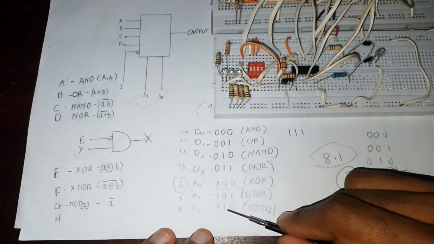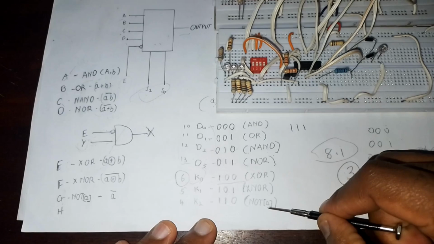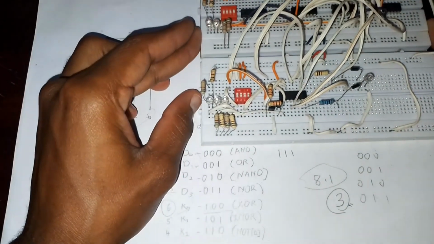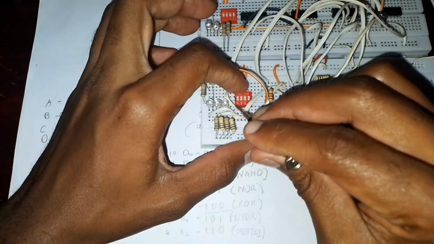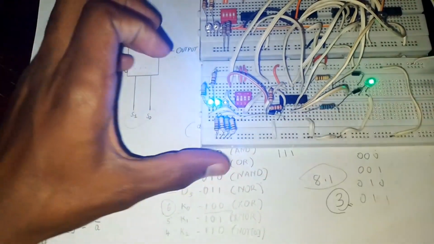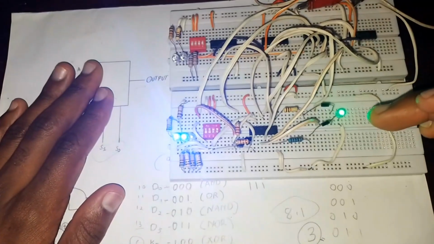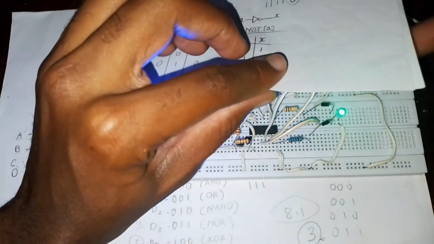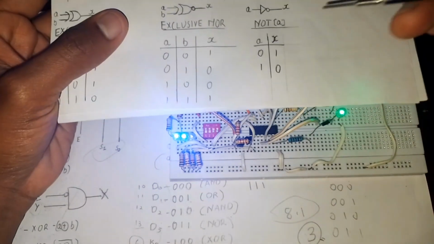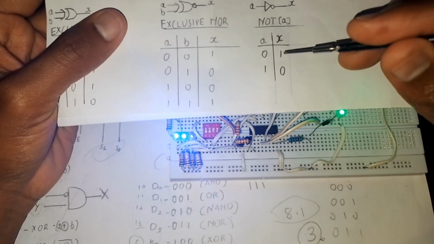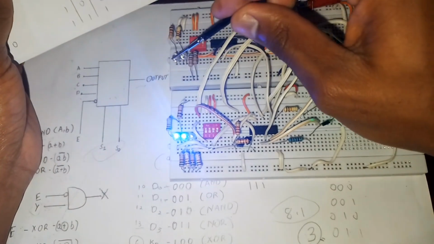So we have given it the code 110 for the NOT A. So we are going to place this code in the select line, 110, and immediately you can see the LED is on. So we have said that it's just going to check. It has only 2 possible configurations. If A is off, it's going to be on. So let's check. A is off.